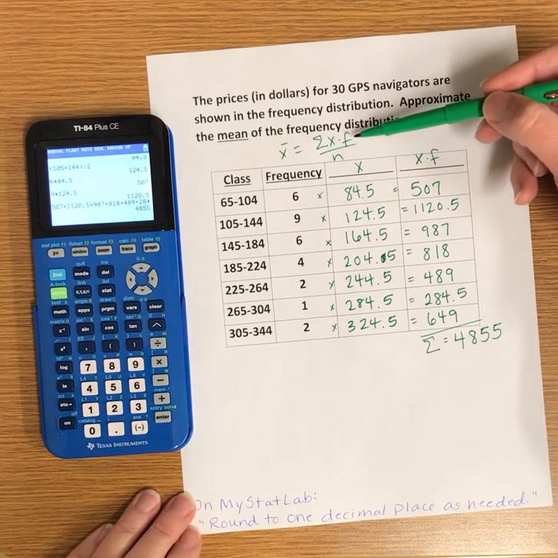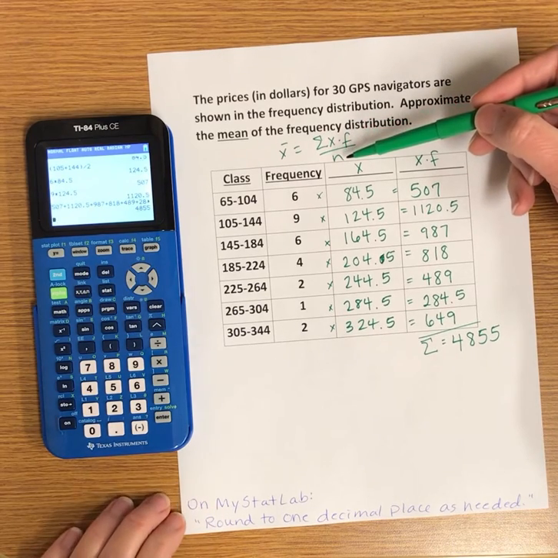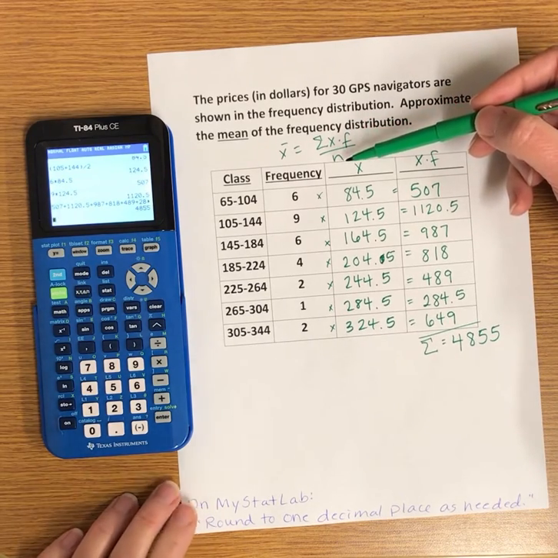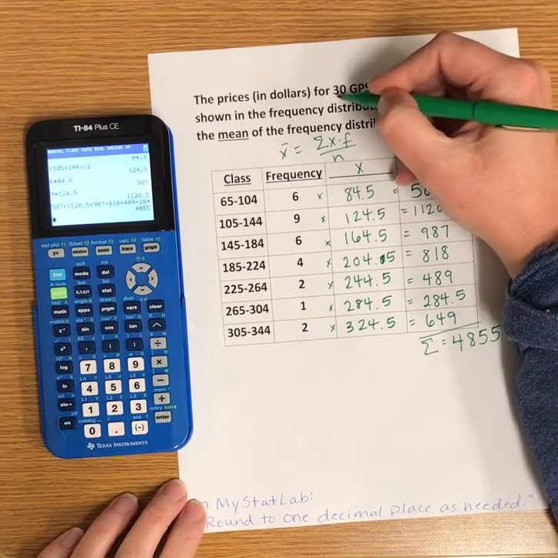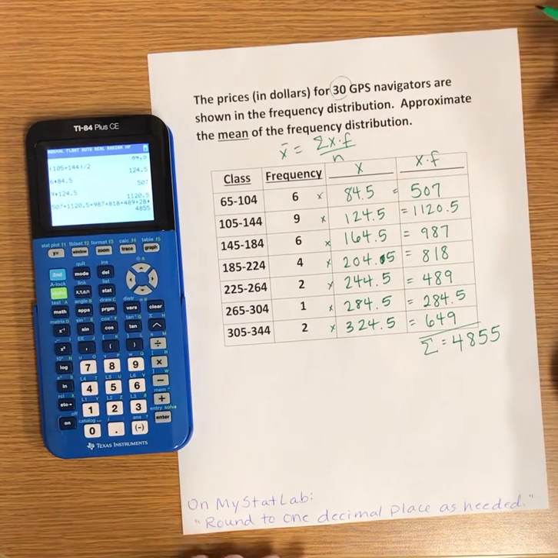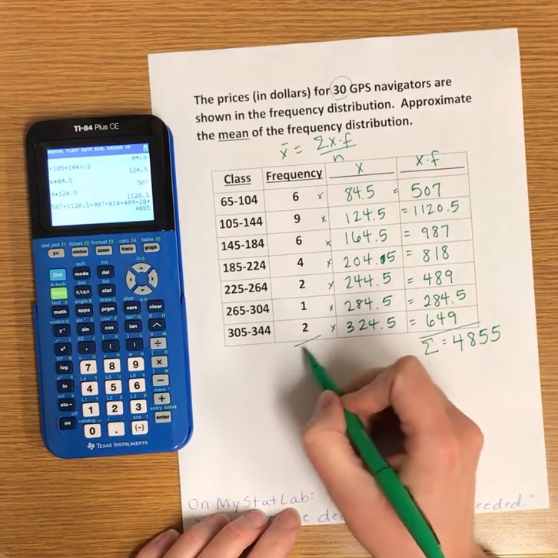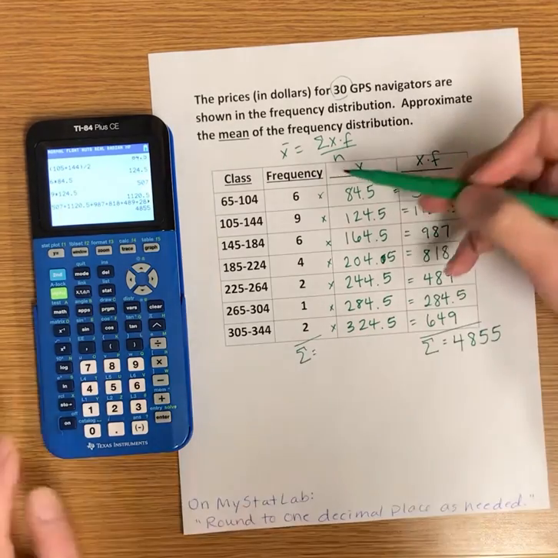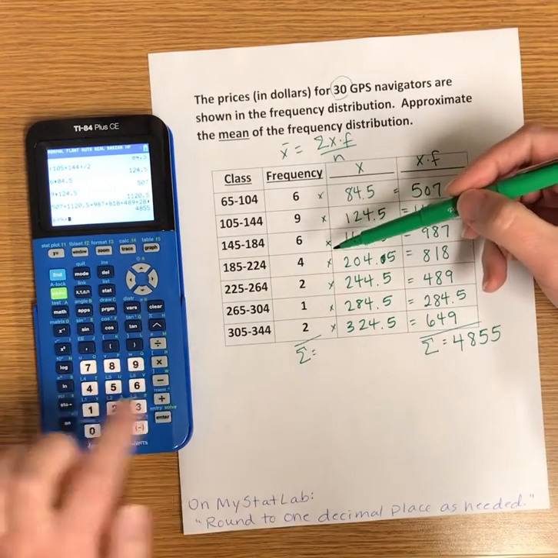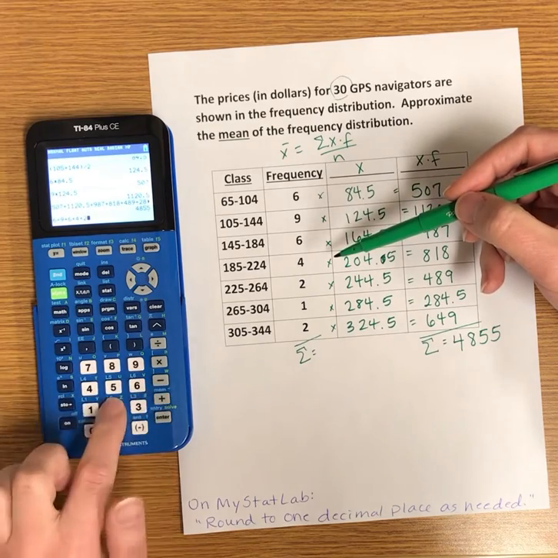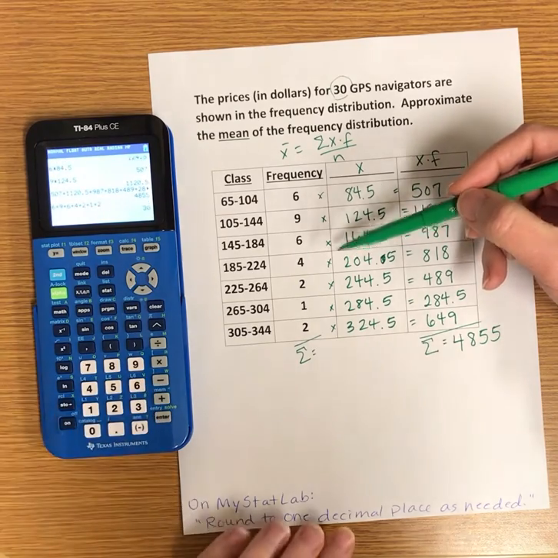Now that sum, the top of our formula, needs to be divided by n, which is the number of data values. This problem comes out and tells us that there are 30. If we didn't know, we could add up the frequencies. In other words, these frequencies also should add up to 30. And they do.